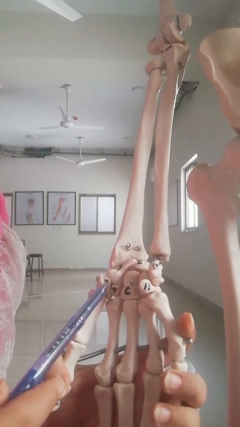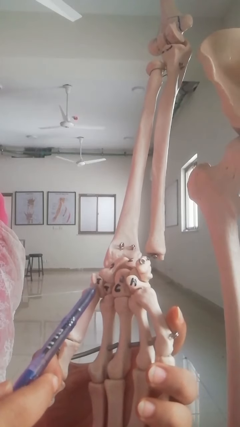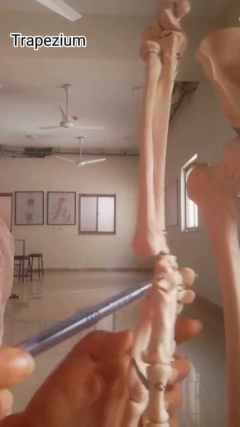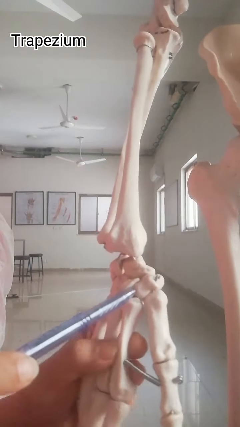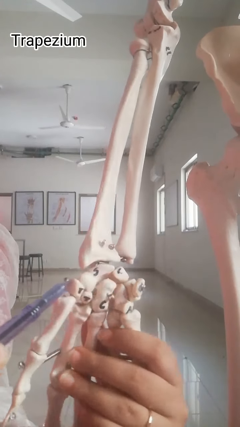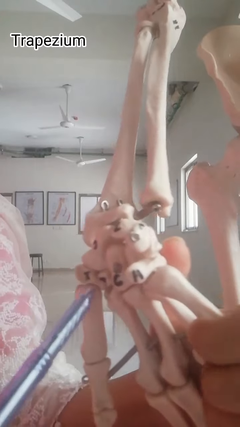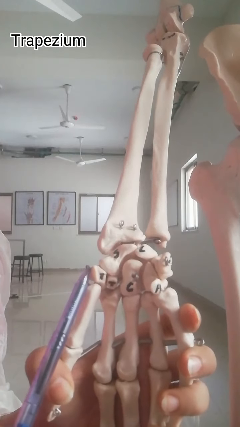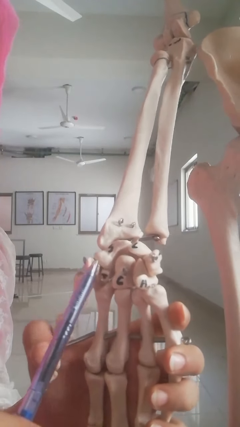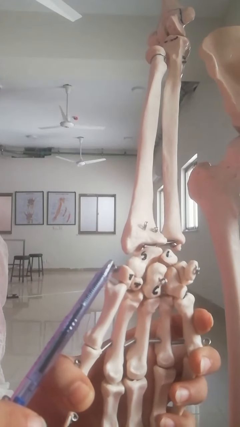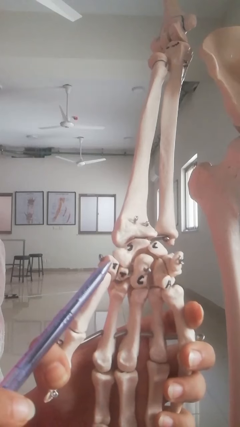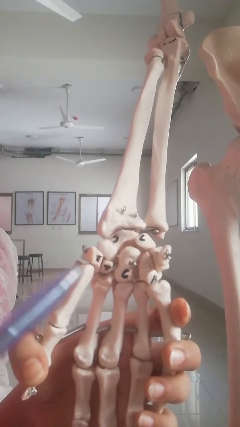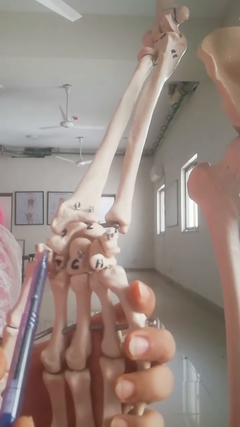Now the first bone that we encounter in the distal row is trapezium. This is trapezium. Trapezium from the dorsal surface, trapezium from the lateral surface, from the anterior surface, and a little bit of medial. Okay. So this trapezium is so called because of its four sides. Because of its four sides, it forms a geometrical figure. That is the reason we call it trapezium.